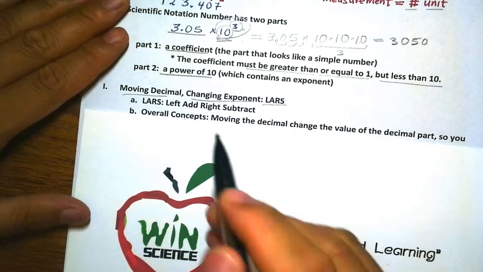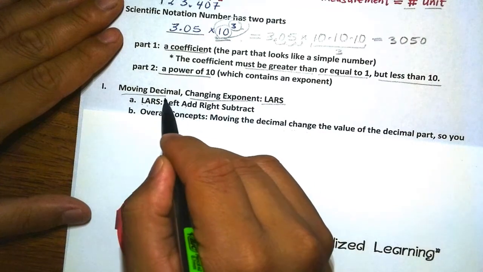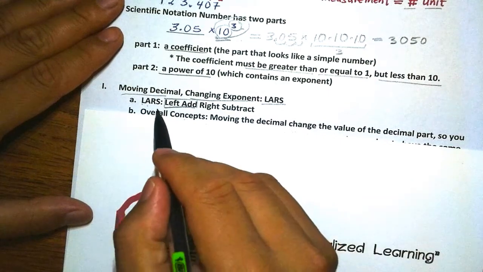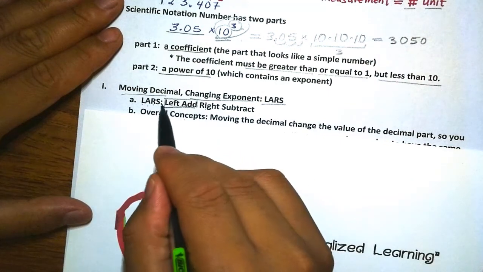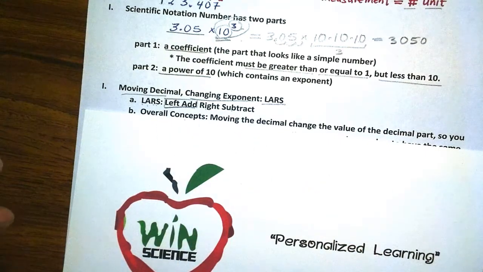And LARS is basically representing L is for left, A is for add, so they come in pairs. So when you move to the left, you add to the exponent, and R is moving to the right. S is subtract from the exponent. So LARS, keep that in mind.